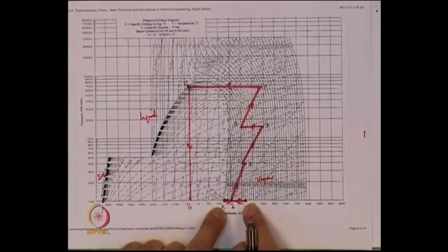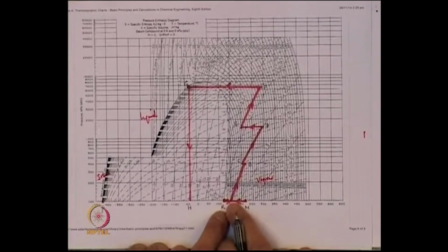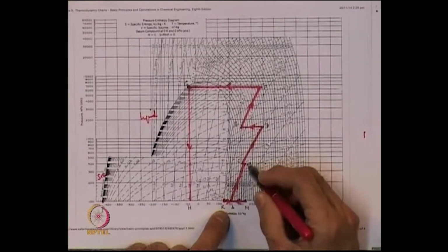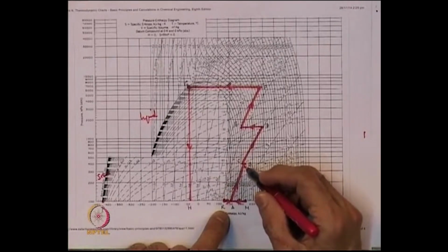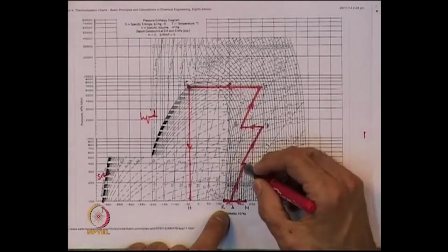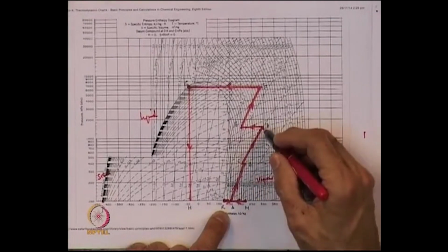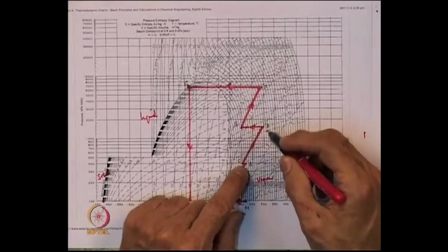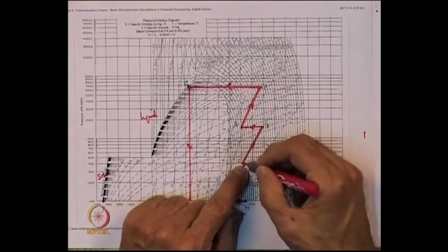It is mixed with the makeup, which is at 30 degrees C. You can locate it on the graph, and then you mix them, the 2.69 of makeup will give you an enthalpy of 151. Locate that on the chart, go isentropically to B. B to C is a very small heat exchanger. Then C to D, C is located by the temperature 25 degrees and the pressure 400.